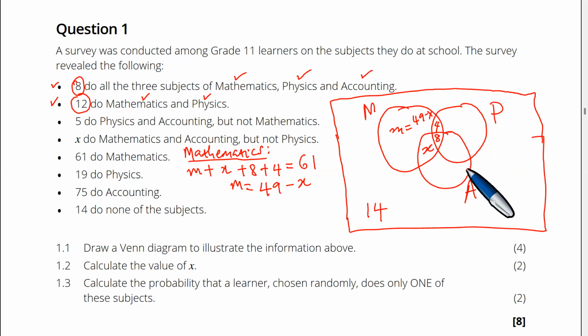Next, there are those who do accounting. Right, so those who are doing accounting, right, accounting is sitting here. So there are a couple of things you need to consider, like 5 students do physics and accounting, but not mathematics.